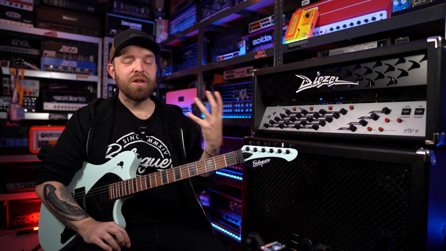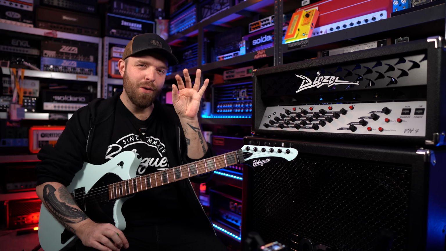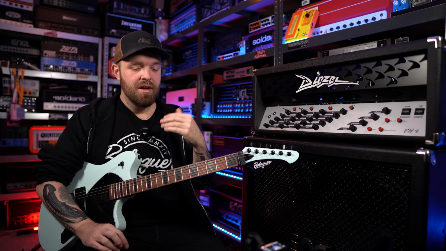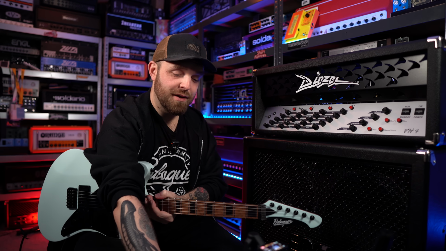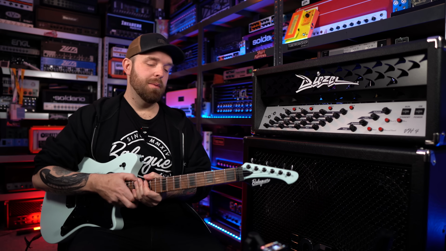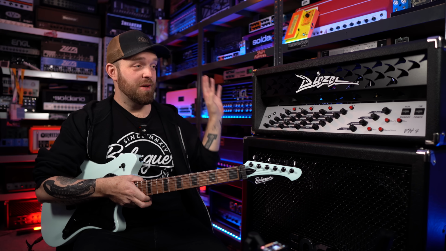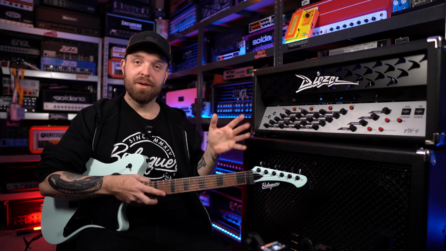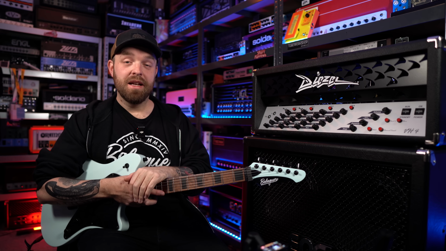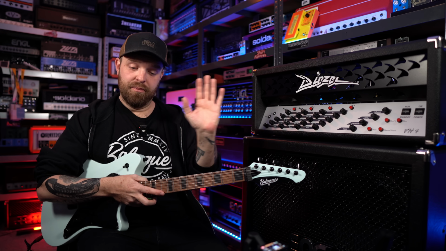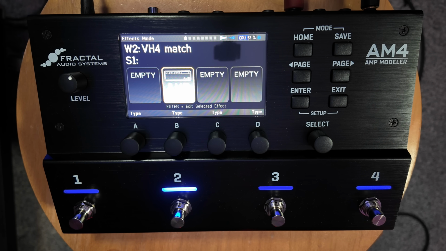Anyway, it's my job to be critical and to listen to all the little details and nuances. But in the end, I think that the Fractal AM4 sounds pretty great. It doesn't sound exactly like my amplifier. That happens, especially with this amplifier. I'm very interested to see how other modeling platforms will perform in this series. But the AM4 definitely didn't perform in a bad way.